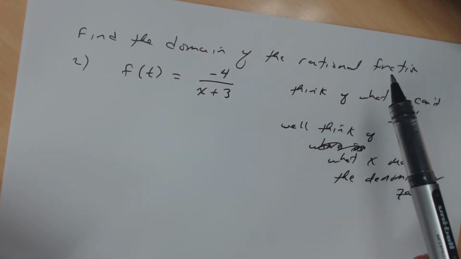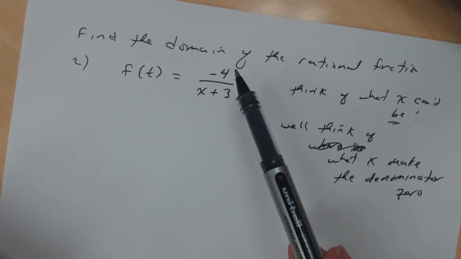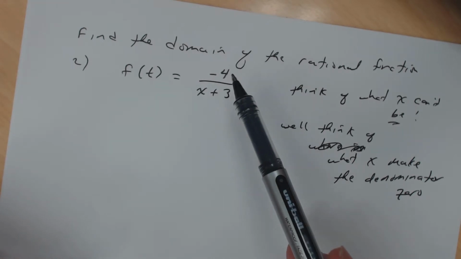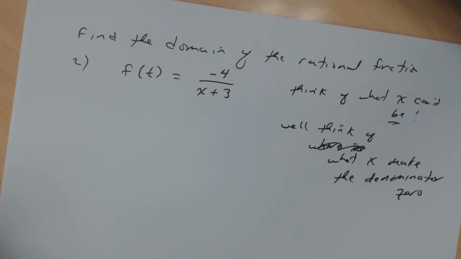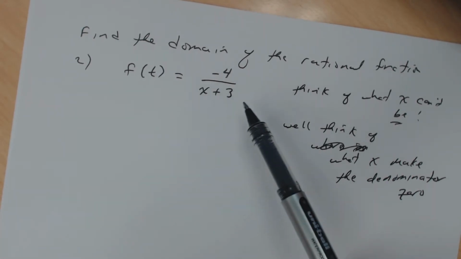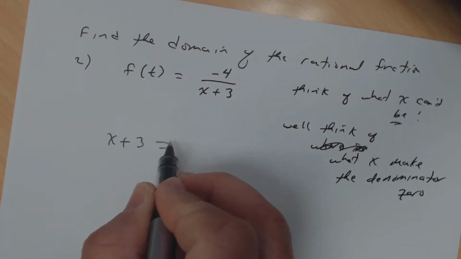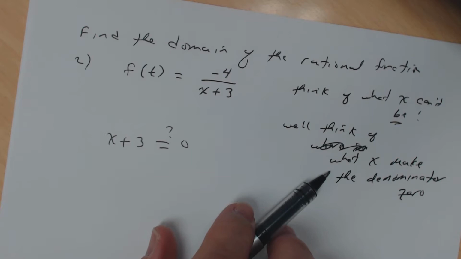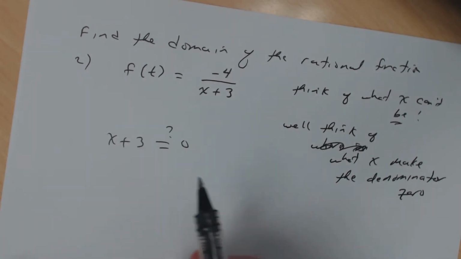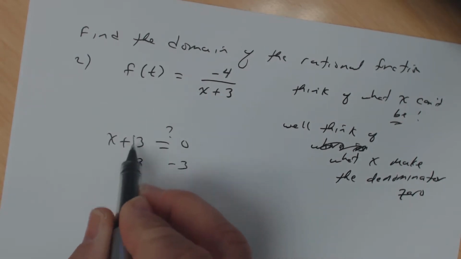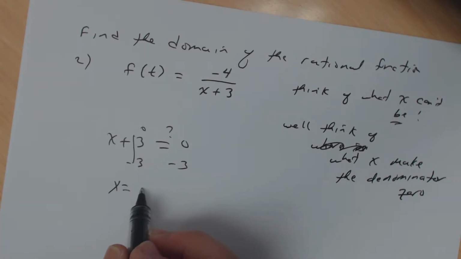Okay, so remember, in a rational function, you can never divide by 0. I don't care what the numerator is. You'll notice you're never going to even look at the numerator to determine the domain. You're just going to look at the denominator. So you're going to take this denominator and ask yourself, well, where's the 0? What x makes the denominator 0? So you solve this equation. This is a linear equation. You just subtract 3 from both sides, and you can combine like terms. You get 0 here since they're opposites. So you get x to be negative 3.